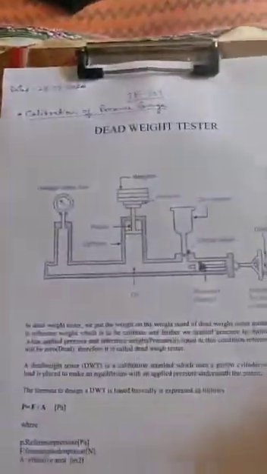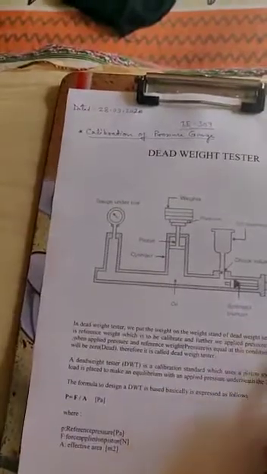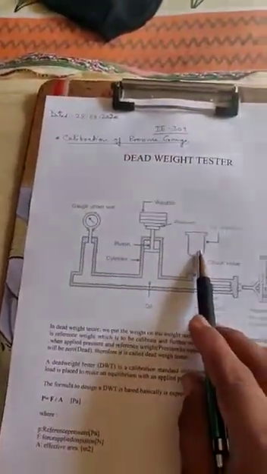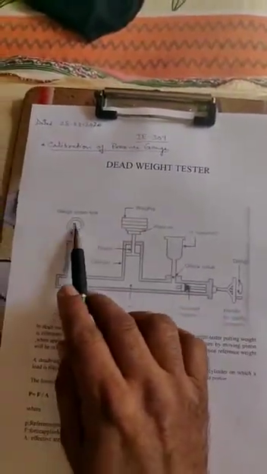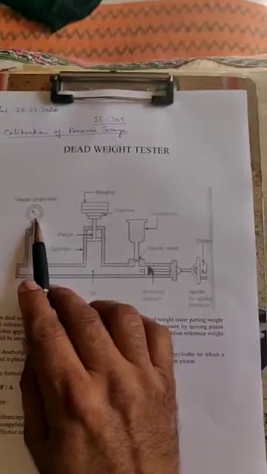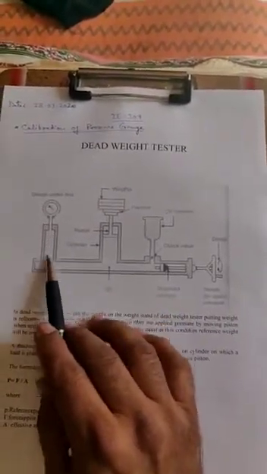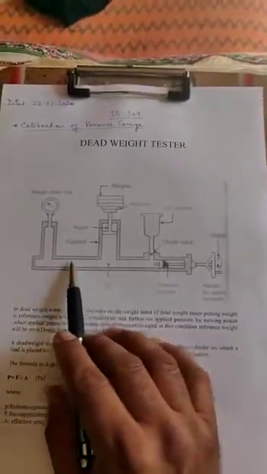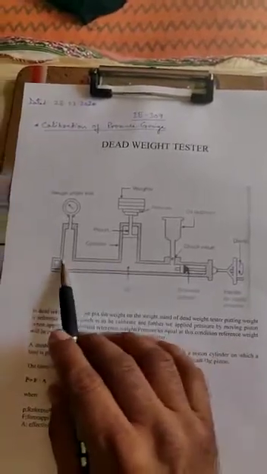As shown in the figure, here is a screw handle for applying pressure. Here is the oil reservoir. Here is the dead weight, and here we fix the pressure gauge which is to be calibrated. The remaining part, shown in the dotted area, is the oil filled in this.